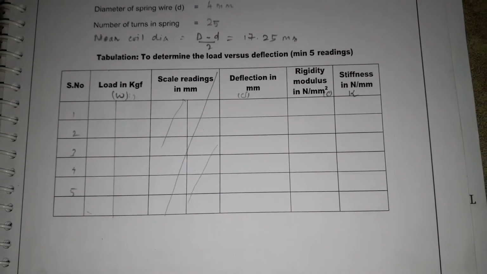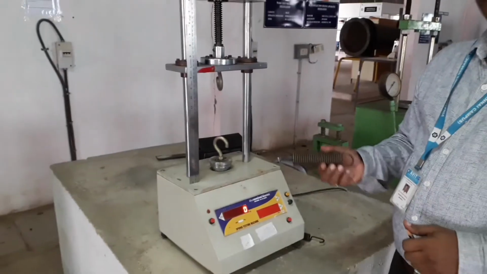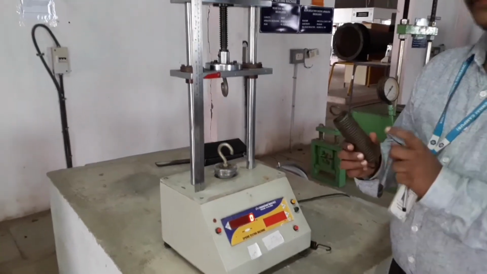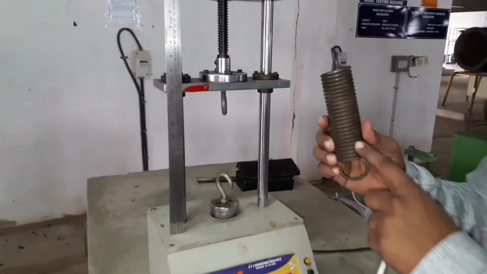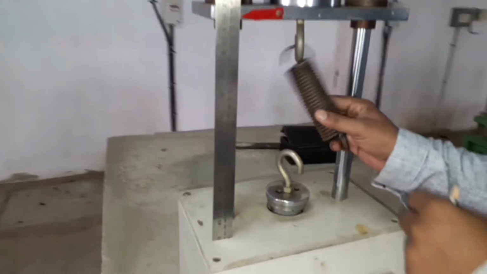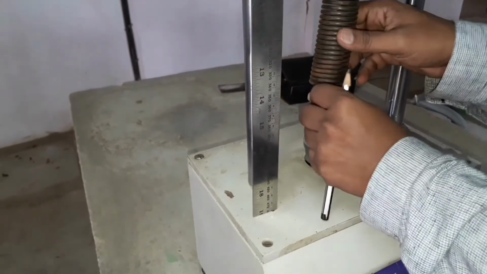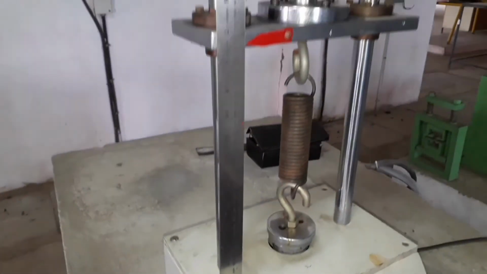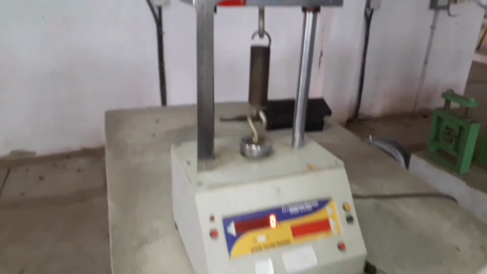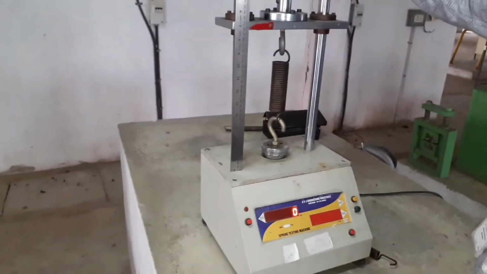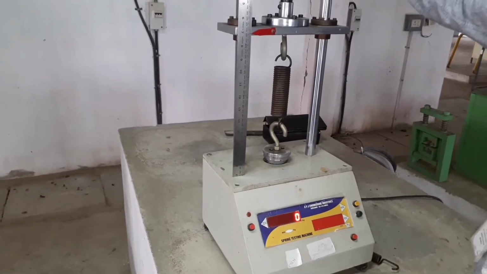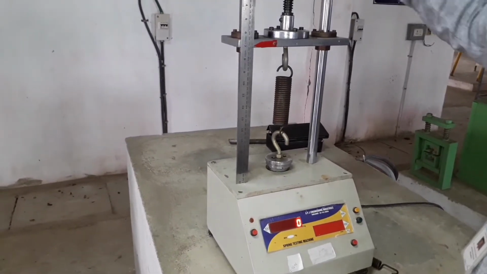Now I am going to conduct the experiment. I am going to fix this helical spring. This is called a closed helical spring. Now I am going to fix it in this device like this. Now I am going to rotate this elevating screw, and it will simply lift up. What happens? The tensile force is acting on this spring.